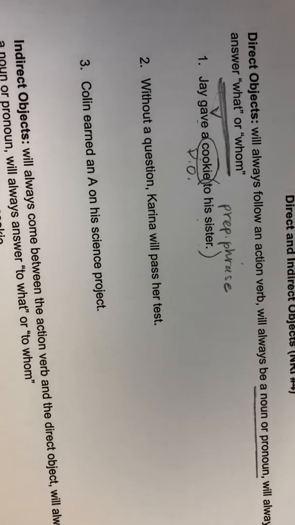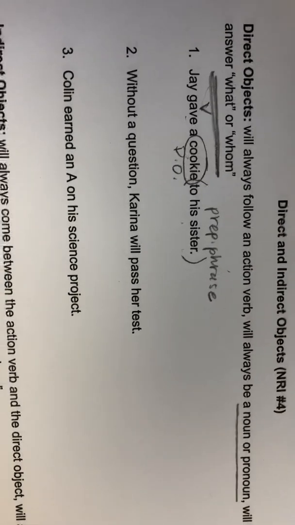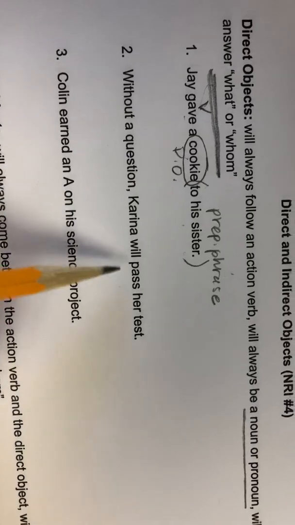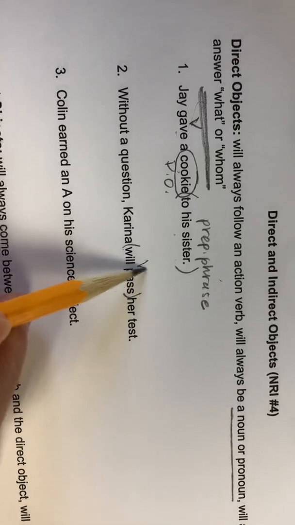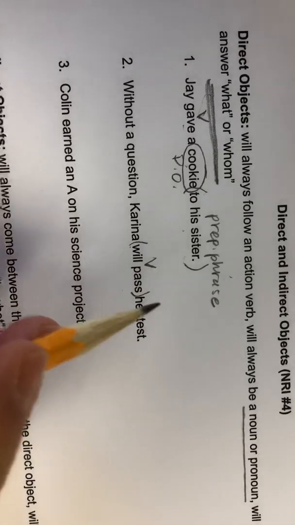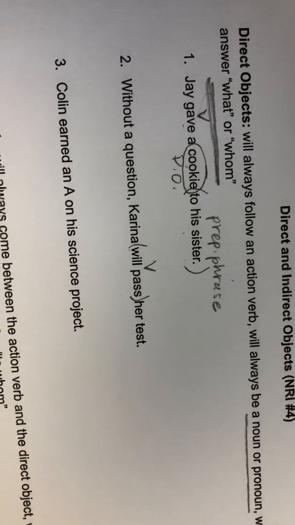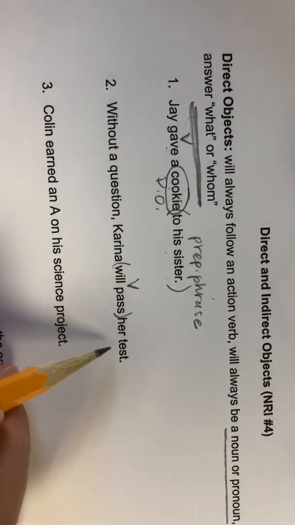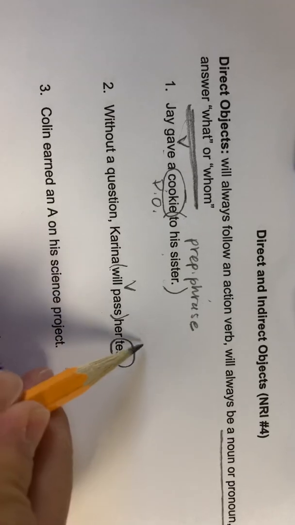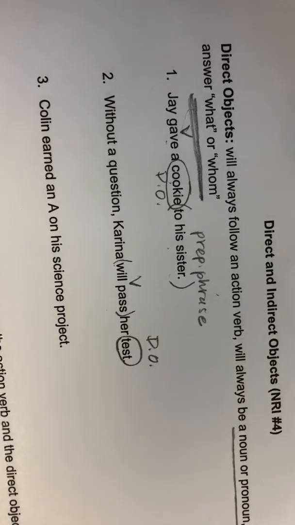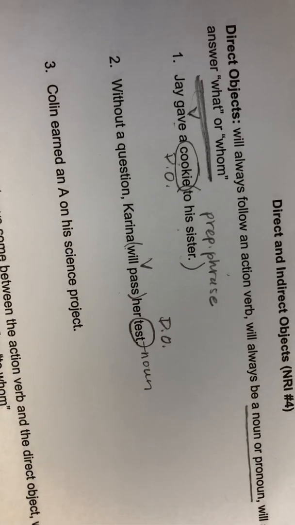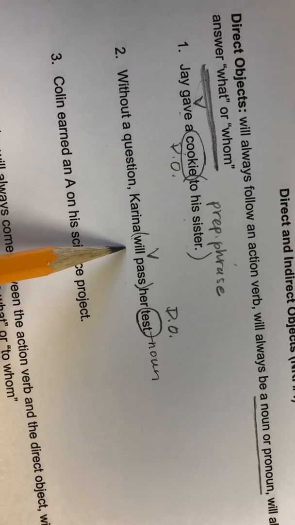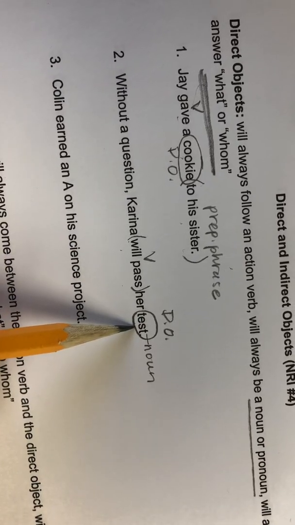All right, sentence number 2. Without a question, Karina will pass her test. So will pass is our action verb. And if I ask pass what, test is what she's going to pass. So that's our direct object. Again, it checks all the boxes. It's a noun, it comes after the verb, and it answers what or whom.